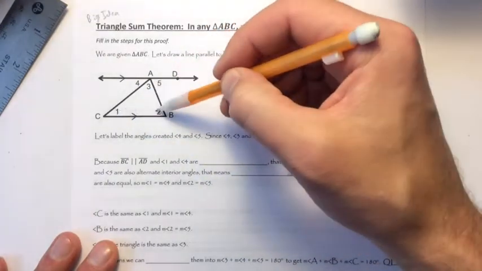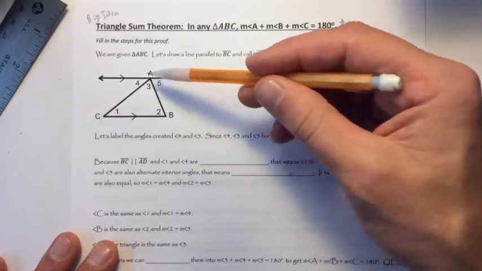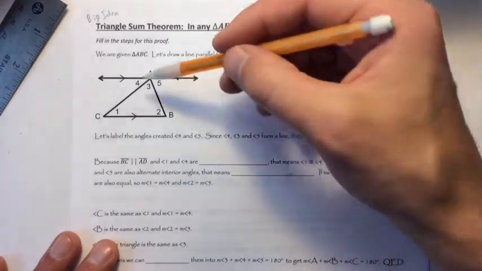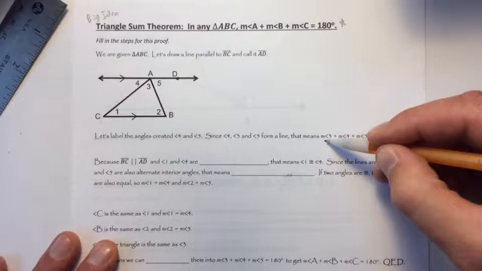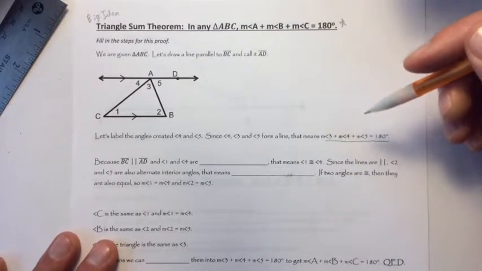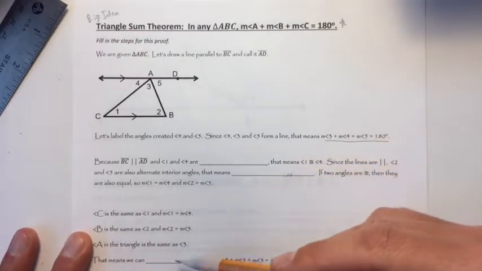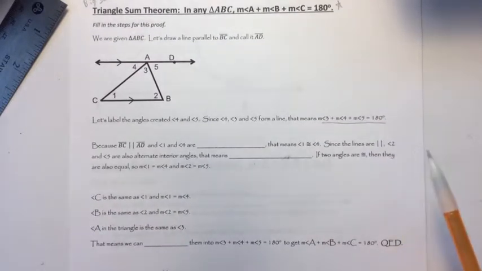Now we've got angles 1, 2, and 3 down here as well. And 1's the same as C, 2's the same as B, and 3's the same as A. Since 3, 4, and 5 make up this line right here, we know they have to add up to 180 degrees. Take a moment, pause the video here, try to fill in these steps right here, and see if you can figure out the rest of the proof on your own here.